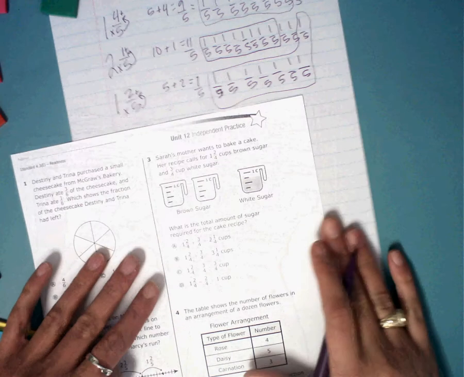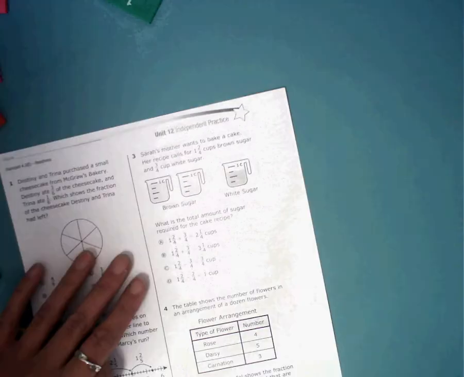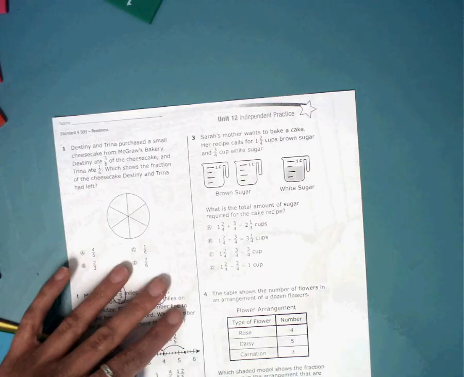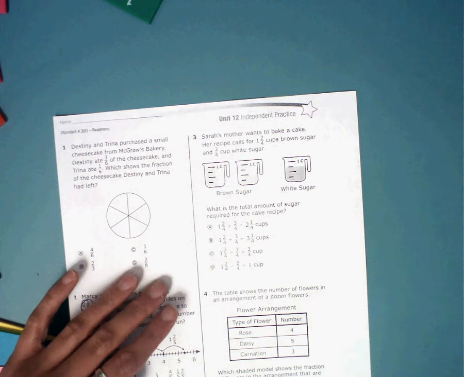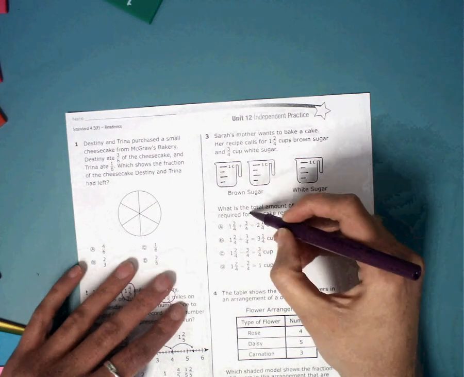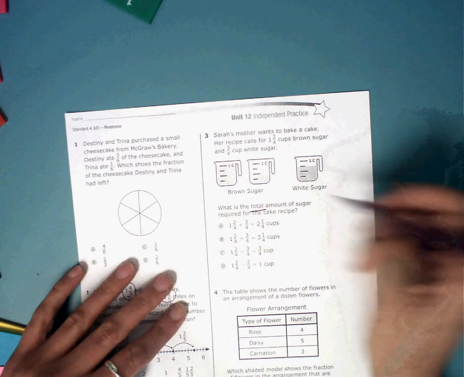All right, so let's look at number 3 up here. It says, Sarah's mother wanted to bake a cake. Her recipe calls for 1 2/4 cup of brown sugar and 3/4 a cup of white sugar. What is the total amount of sugar required for the cake recipe?